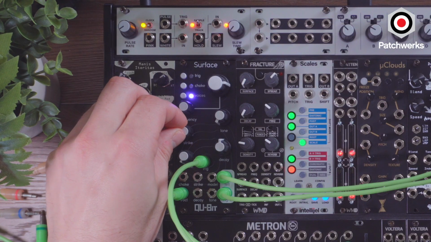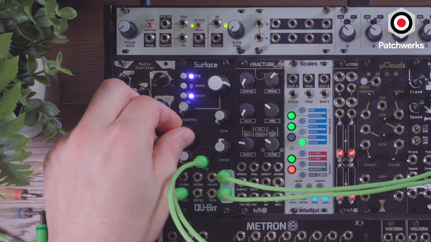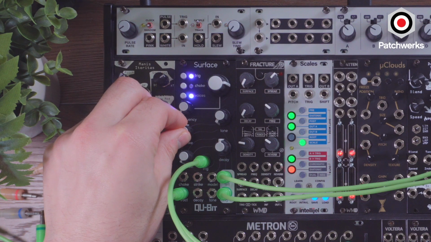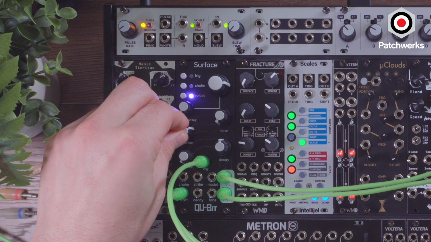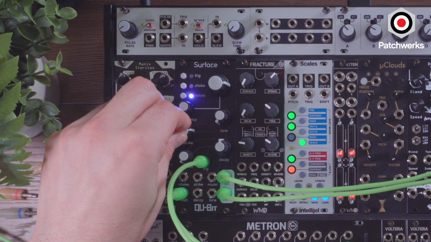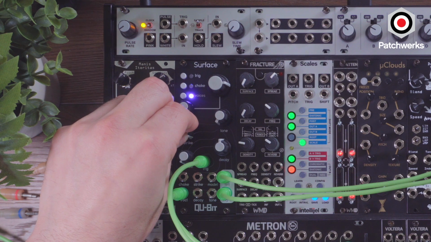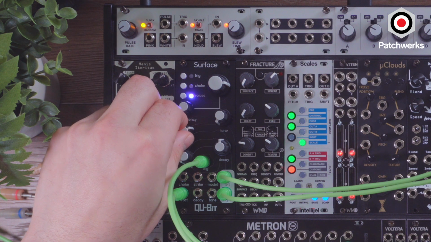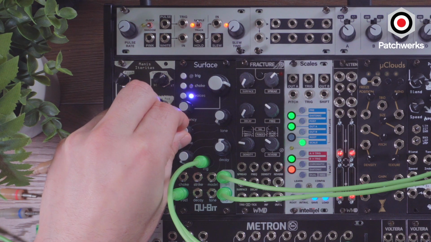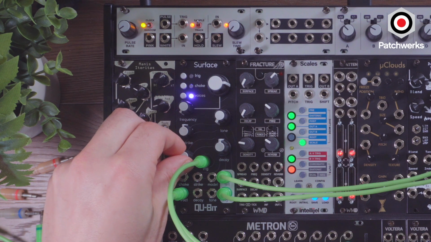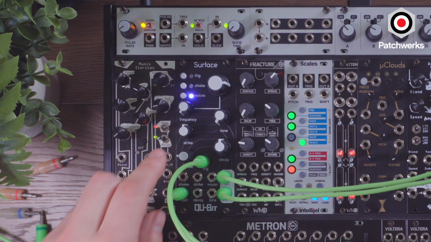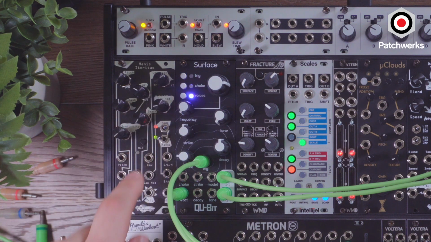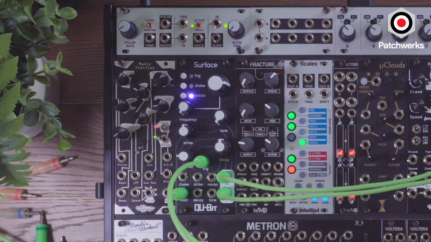And as you move the strike knob up, or turn it clockwise here, it increases the intensity with which the algorithm is emulating the striking of a membrane or a string. The next model is a bell. You can see that the trig button changes color based on what model you're using.